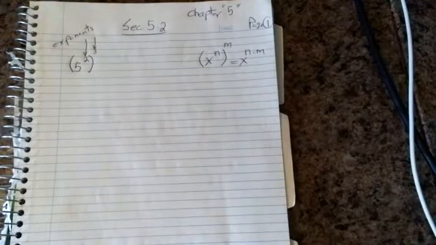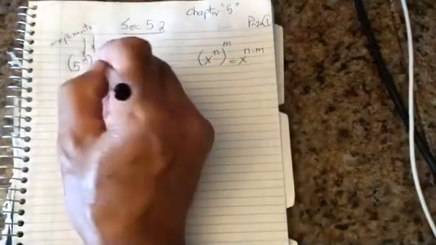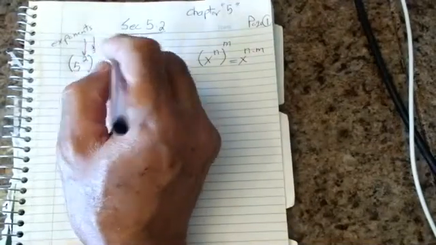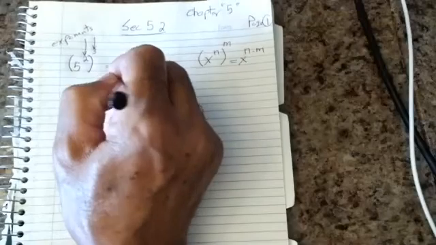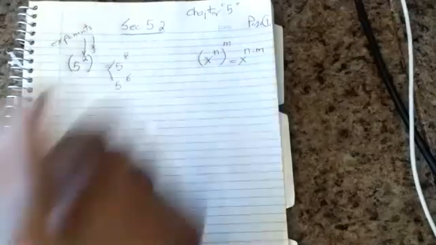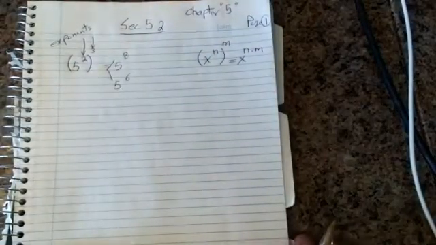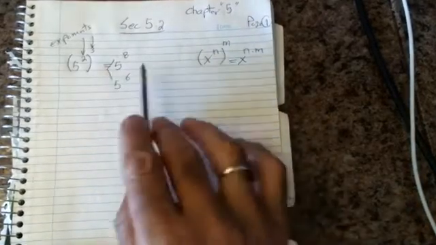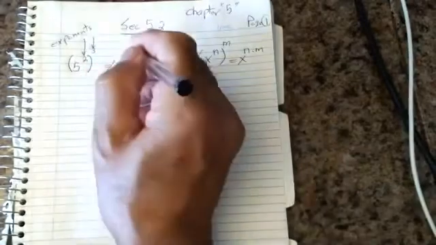So shall I write this as 5 to the power of 2 to the power of 3, 8, or 5 to the power of 6? According to this formula, you are multiplying these two. So you don't write it as 5 to the power of 8.